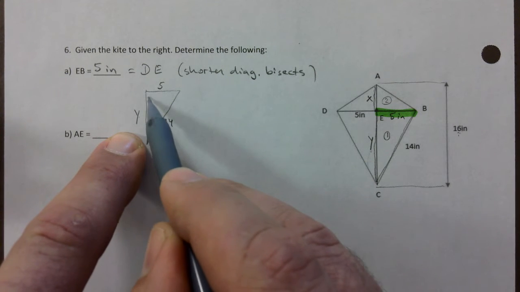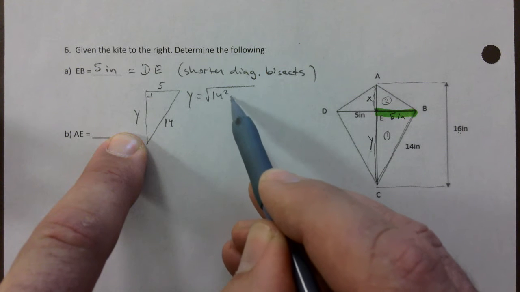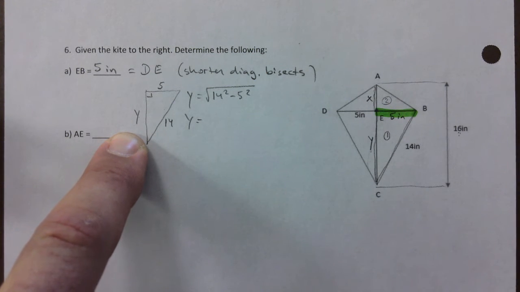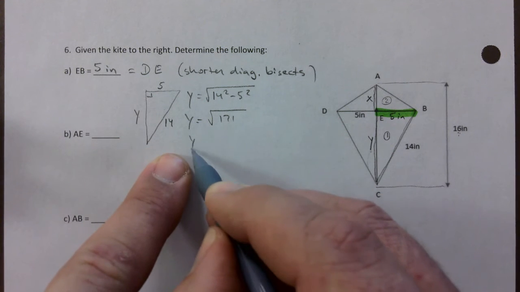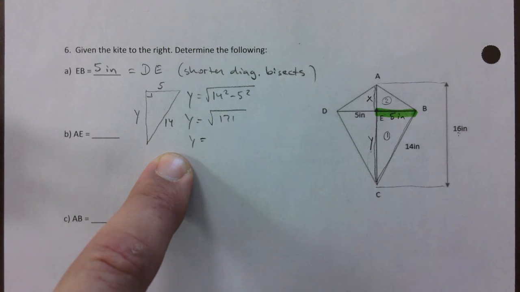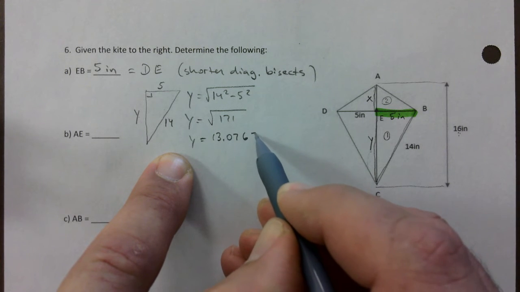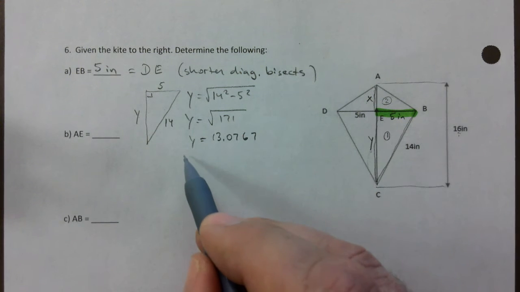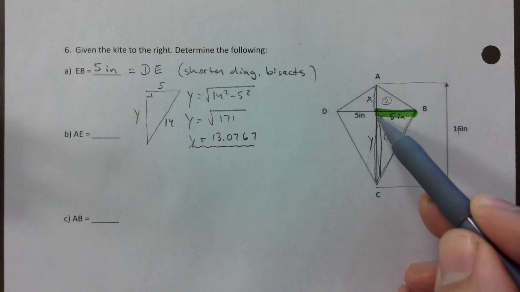Now this is my leg, so Y is going to be square root of 14 squared minus 5 squared. That's 171. Root of 171 is 13.0767.